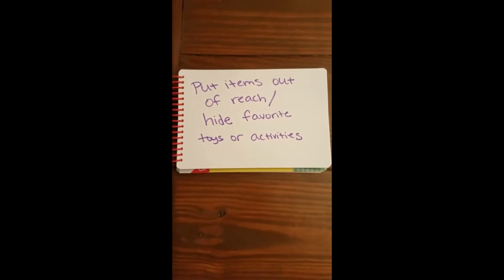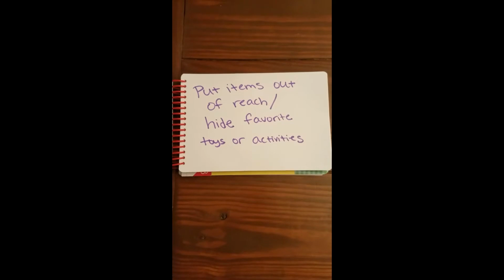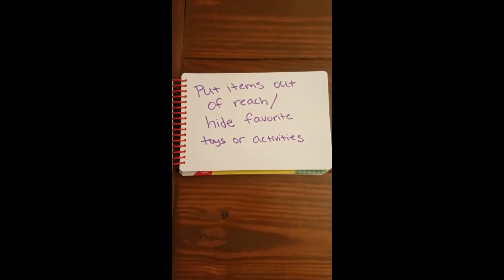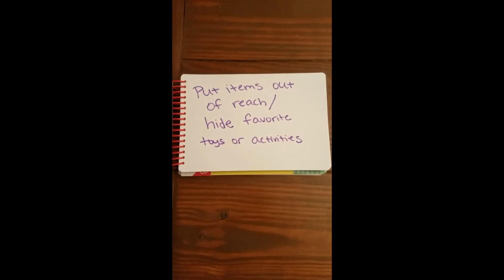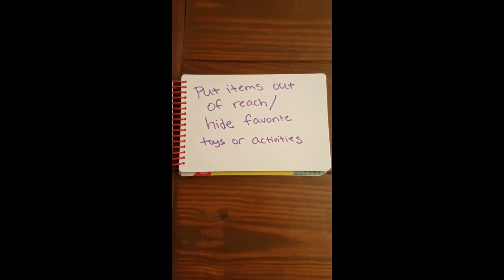Also, you can put items in a clear bin that the child can't open, so they can see that the items are in there, but they don't know how to open it. Another thing you can do is hide items completely out of sight. Put them in a cupboard or a closet where they can't be seen. Then when your child wants them, they will need to seek you out to ask you where they are and for help.